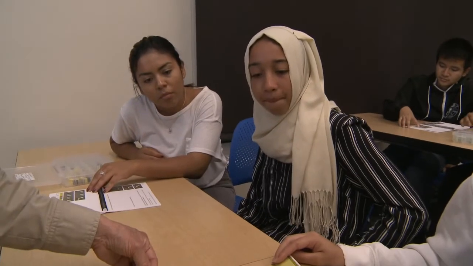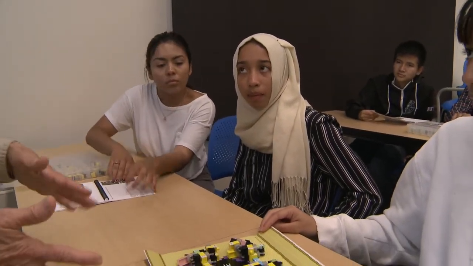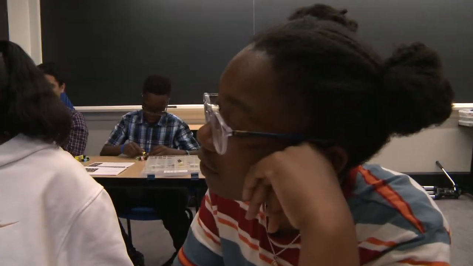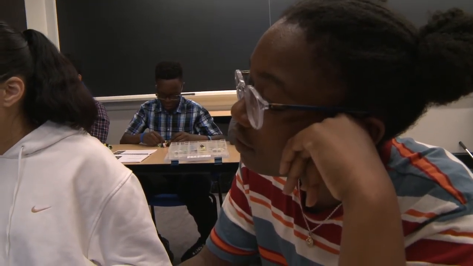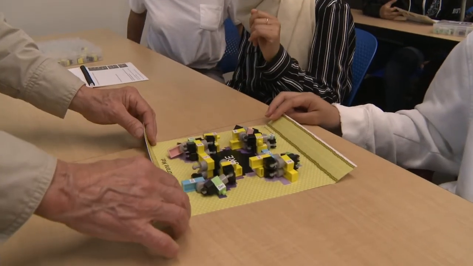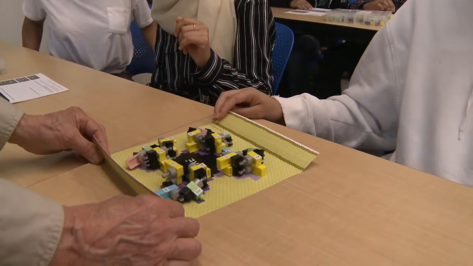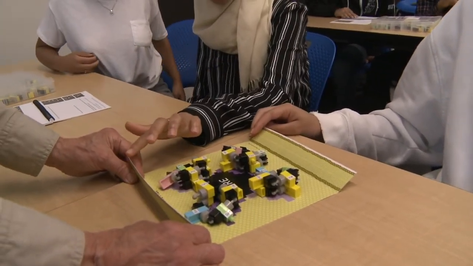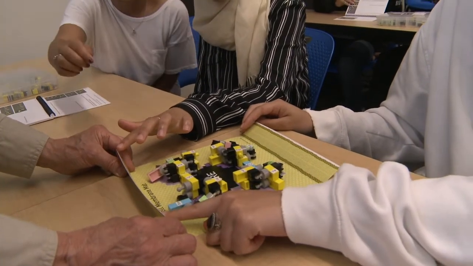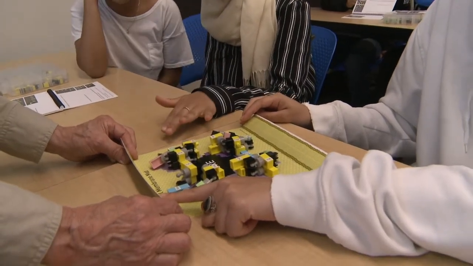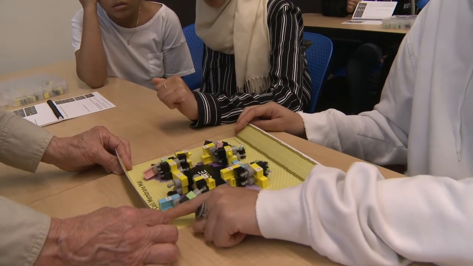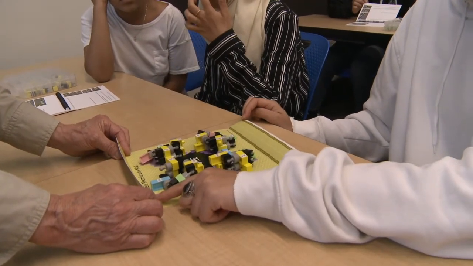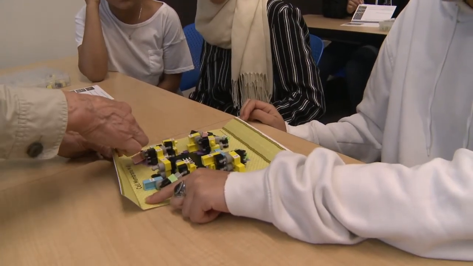Well, let's think about it. I think you're bringing up a good point. Where is the hydrophobic area? What's all around here? The liquid. Is it water? Oh, this is hydrophobic. Right. Good. You're getting a lot of people to start thinking about where the hydrophobic areas are.